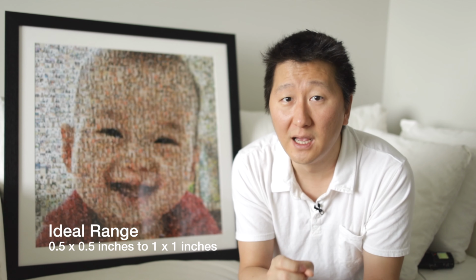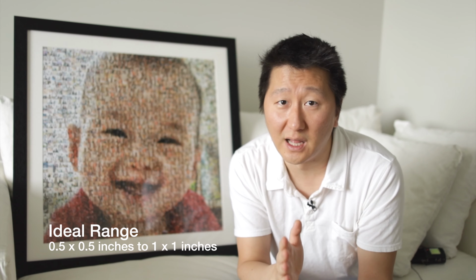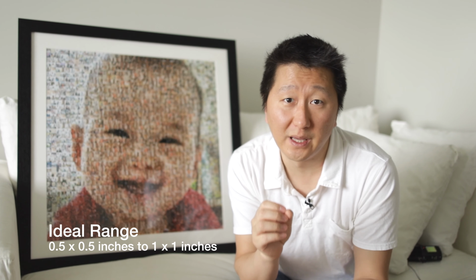So what you have to do here is figure out how large you're going to print it, and then pick a dimension that's going to give you small pictures that are between 0.5 by 0.5 inches and 1 by 1 inches. And if this mosaic is for an older person, I would lean towards the small pictures being 1 by 1 inches. And the mosaic dimension also determines how many pictures you can have in your mosaic.